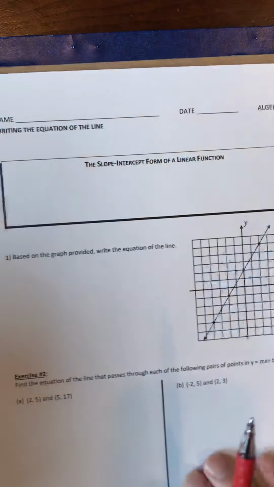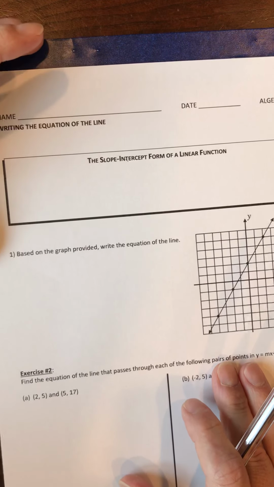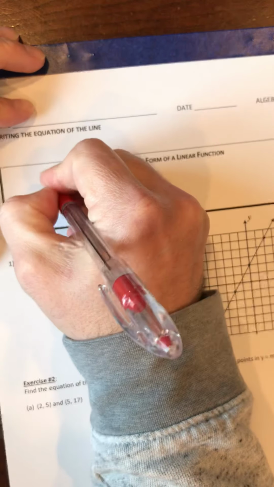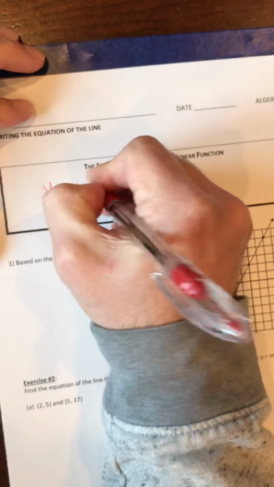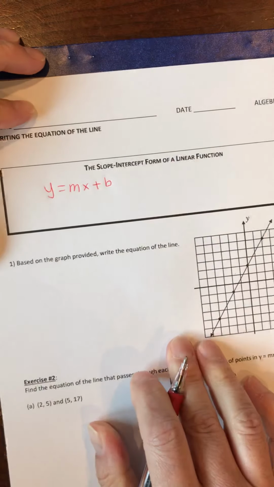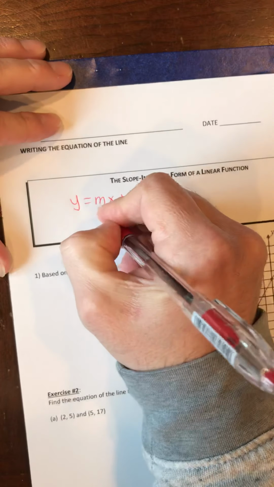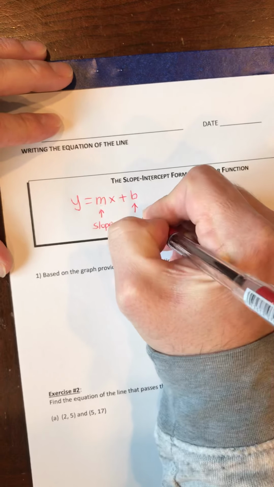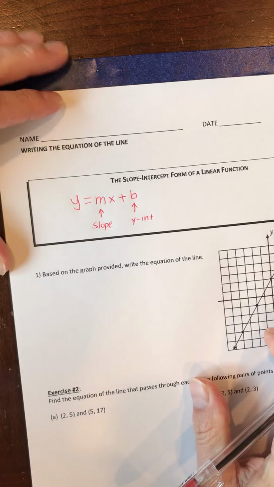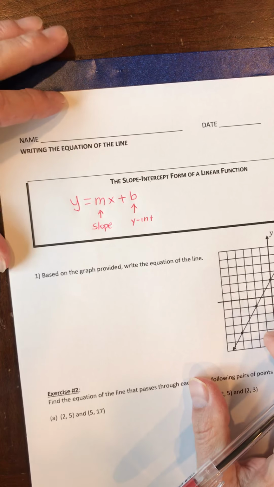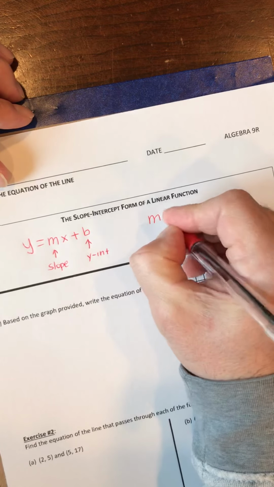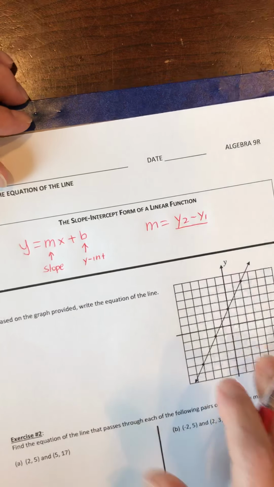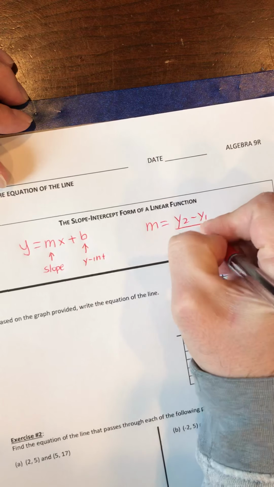All right? All you need is 2 points to write an equation. They may give you more points, but you only need 2. Right? This is our general form of an equation. y equals mx plus b, right? That's our slope-intercept form, where m is the slope and b is your y-intercept. Okay? We did practice doing slope the last 2 days. Remember, slope is y2 minus y1 over x2 minus x1.